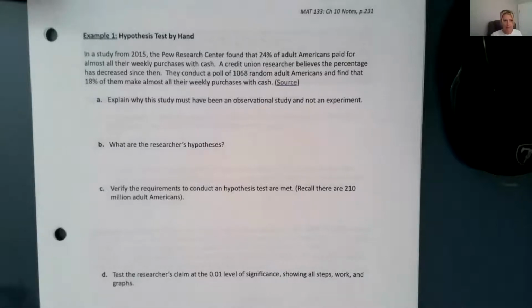It says in a study from 2015, the Pew Research Center found that 24% of adult Americans paid for almost all their weekly purchases with cash. A credit union researcher believes the percentage has decreased since then. They conduct a poll of 1,068 random adult Americans and find that 18% of them make almost all their weekly purchases with cash. Explain why the study must have been an observational study and not an experiment.